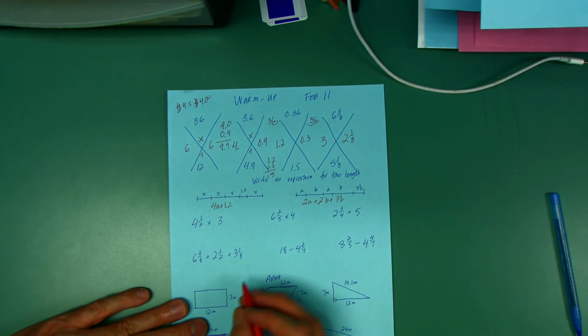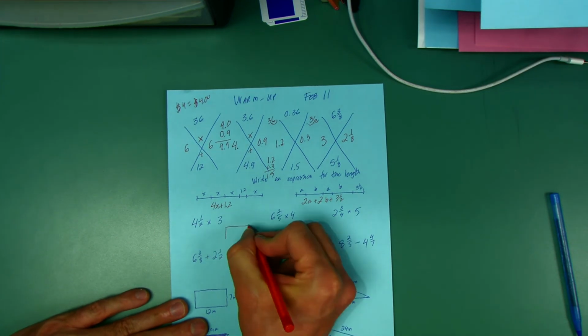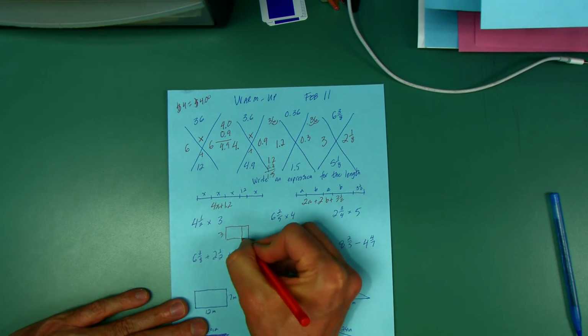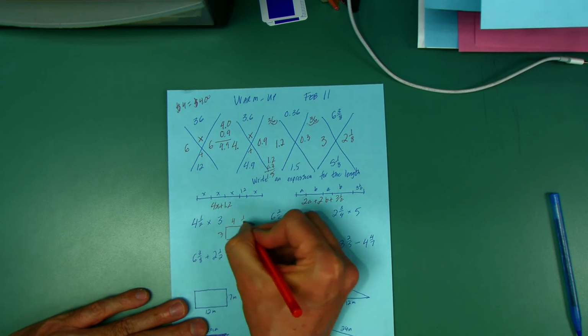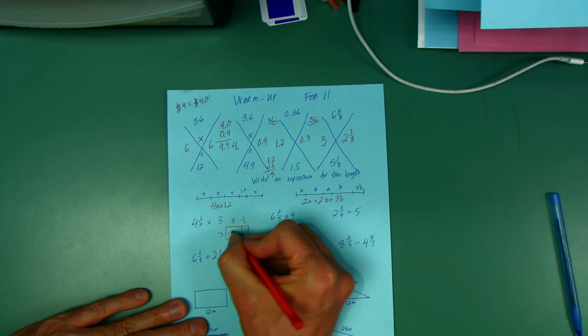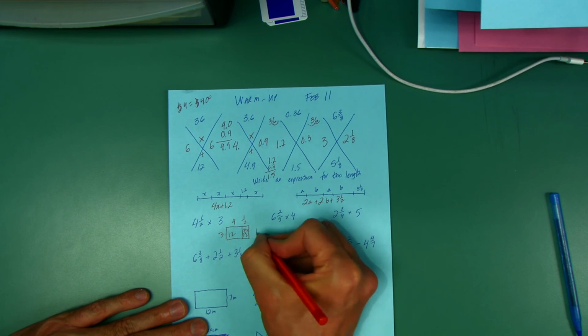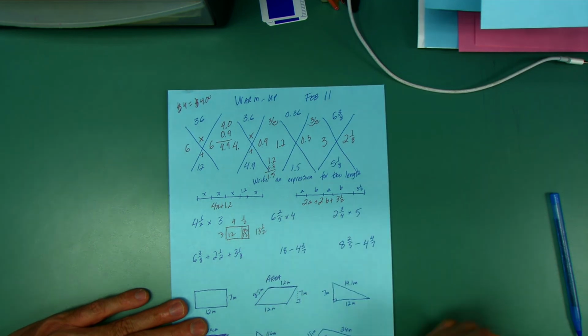3 times 4.5. I'm thinking that is one of those problems where it's an advantage to do that generic rectangle. Put the 4.5 here, right? 3 fours is 12. 3 halves is 3 halves, which is 1 and 1/2. 12 and 1 1/2 equals 13.5.